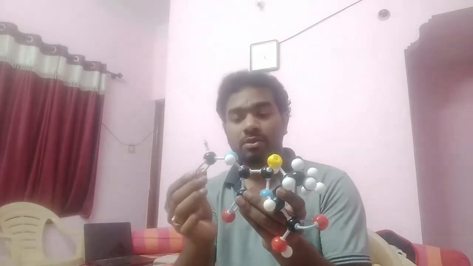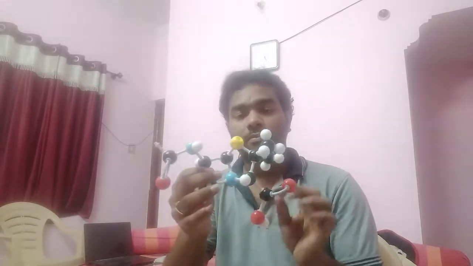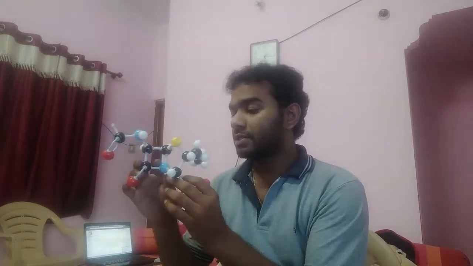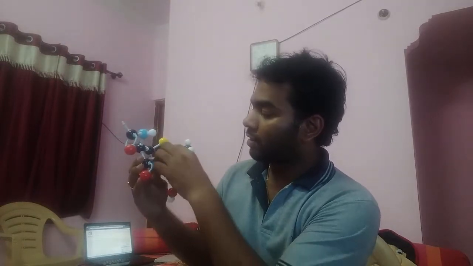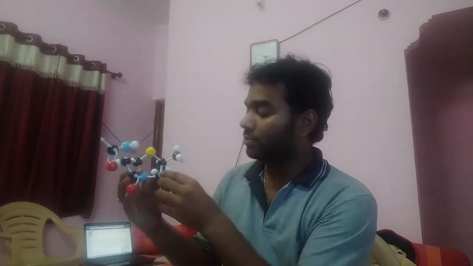This is also one of the main important positions in the penicillin structure. In this penicillin structure, there are 3 chiral carbons. One is at the 3rd position, where the chiral carbon has 4 different functional groups attached. Here the carboxylic acid group is away from the plane.